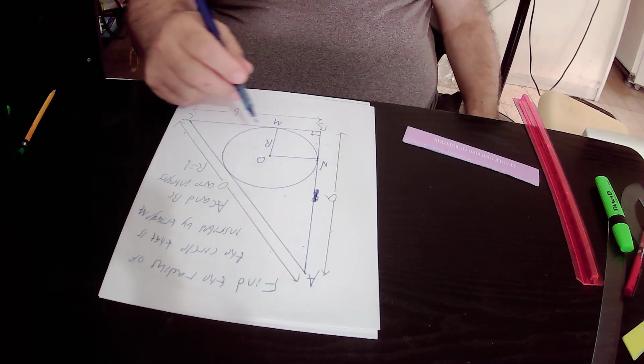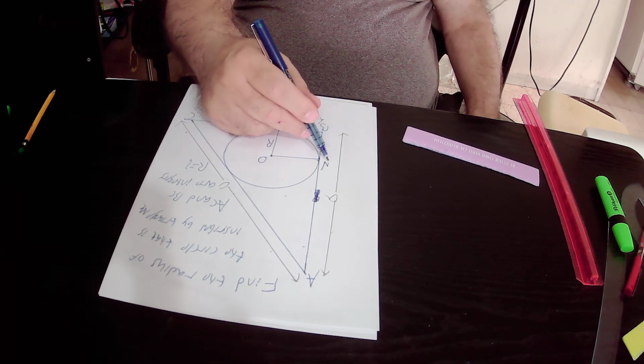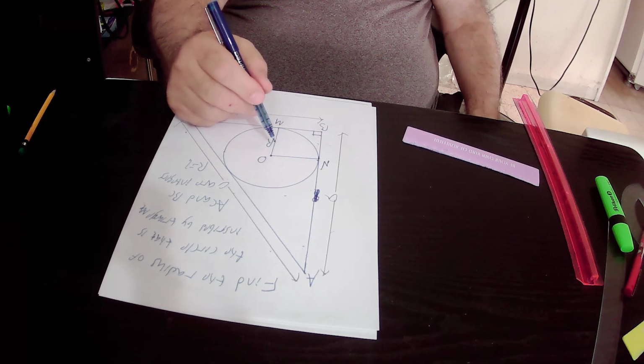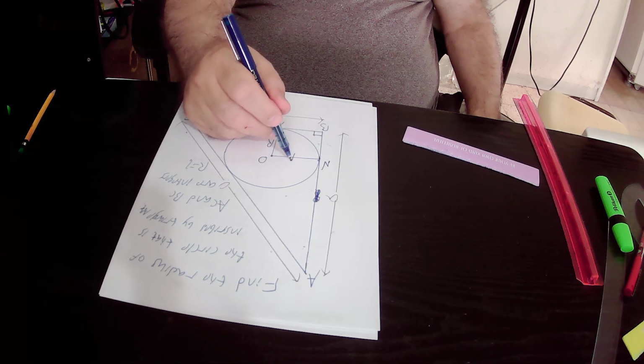Here, point O is the center of the circle. Point N is a point on the circle itself. So this is exactly the definition of a radius. So NO is the radius of this circle that is equal to capital R according to our definition.